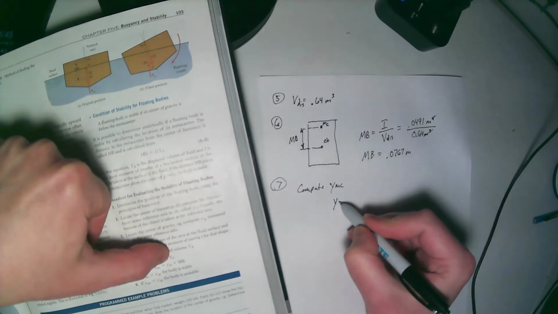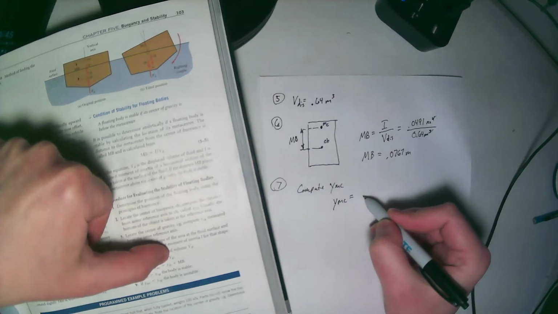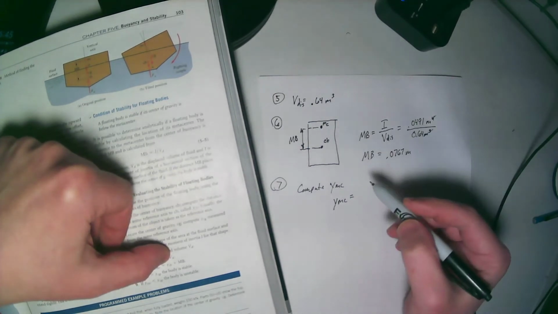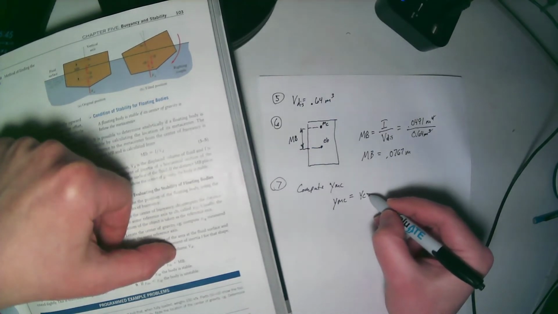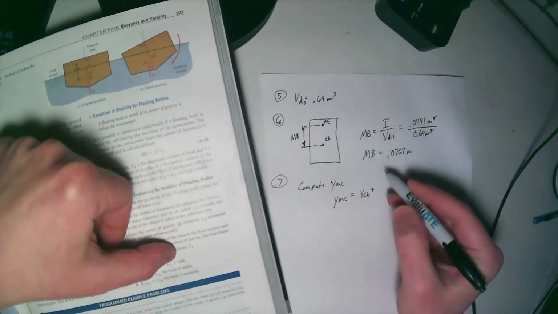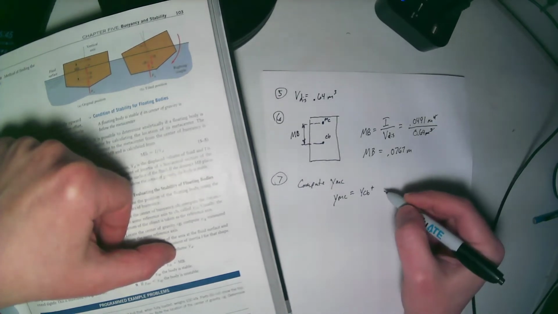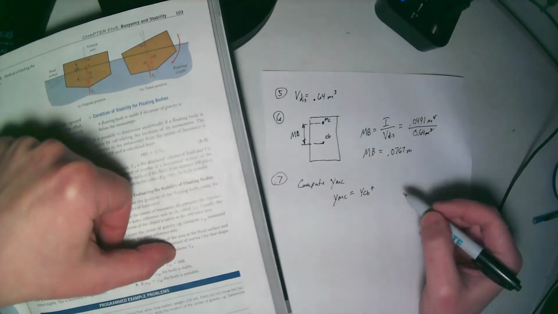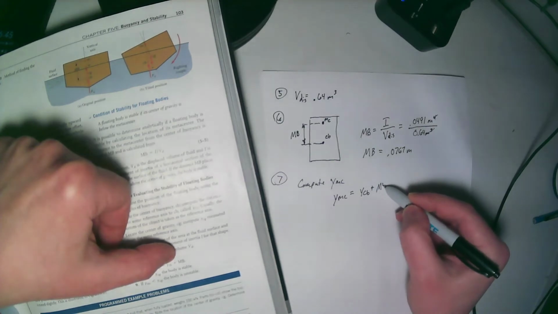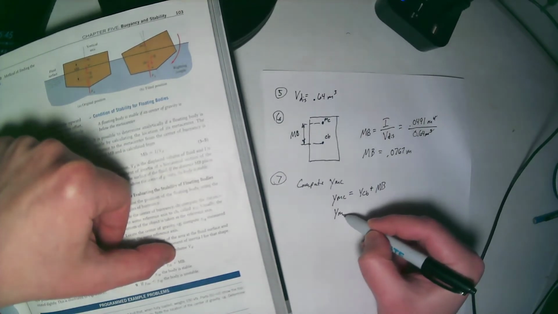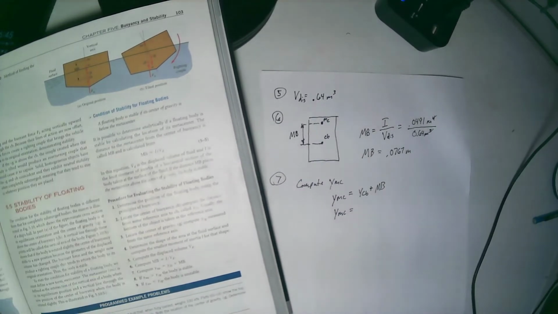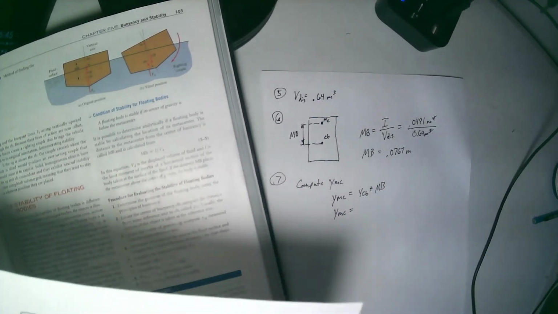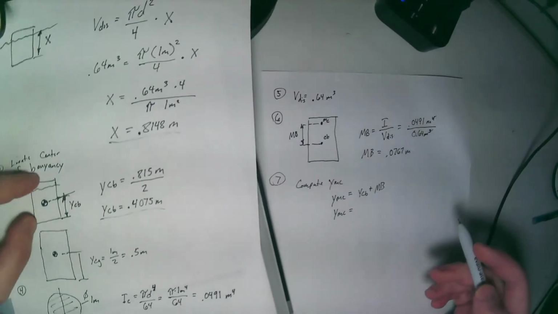We're given the equation here, that distance from the bottom up to our metacenter would be center of buoyancy plus this distance between our buoyancy and our metacenter, so MB value. So that gives us YCB. Go back to step 2.